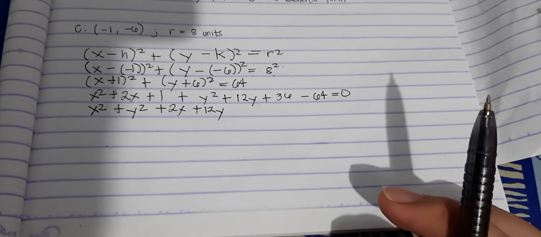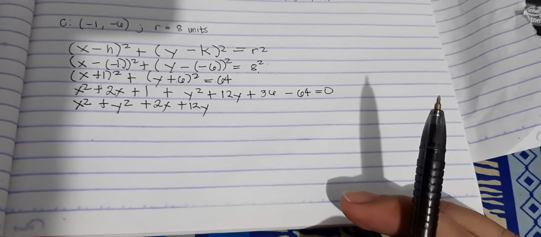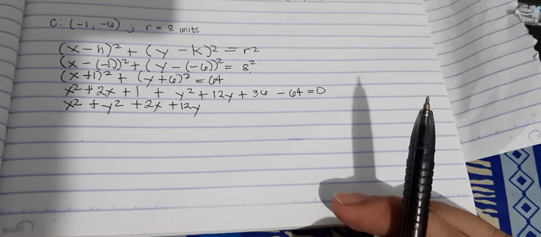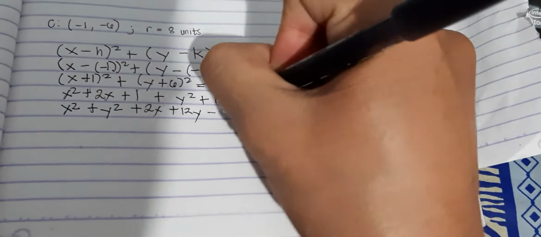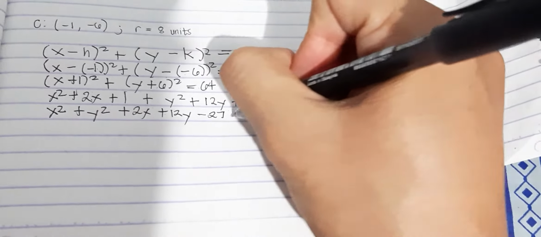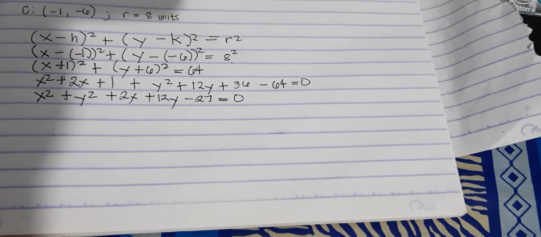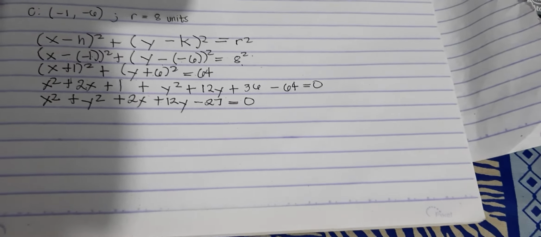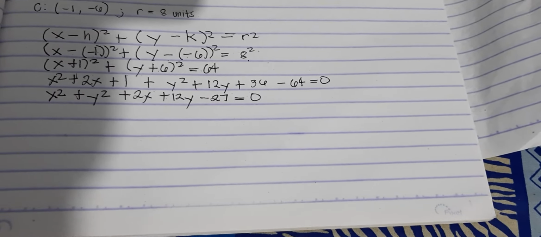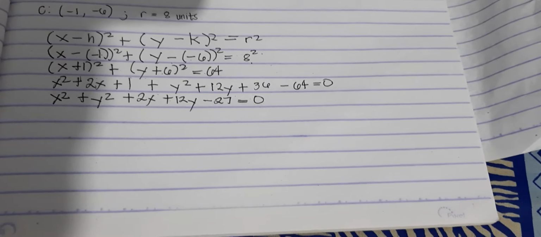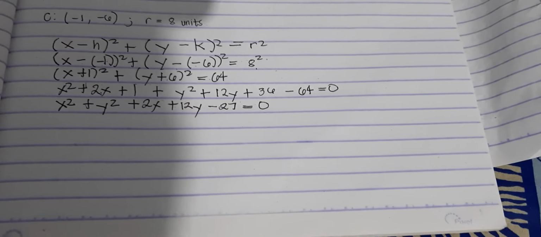Again, what is the answer? The answer is negative 27. Very good. So we have negative 27 that is equal to 0. So our equation now in general format is x squared plus y squared plus 2x plus 12y minus 27, that is equal to 0.